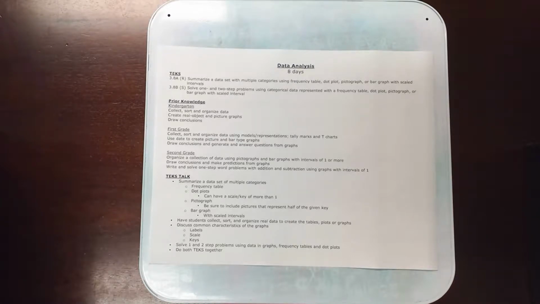You can see here that students have a lot of knowledge of data analysis. They have been doing data analysis since kindergarten. They collected, sorted, and organized data. They created real object and picture graphs, and they've been drawing conclusions and answering questions about data since kindergarten.